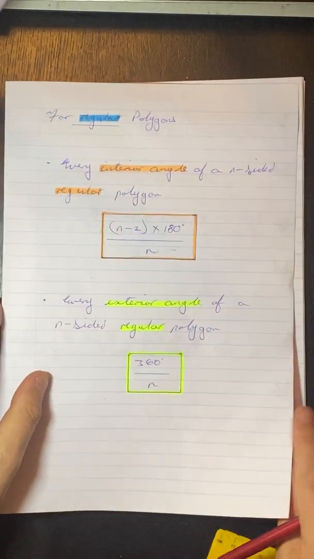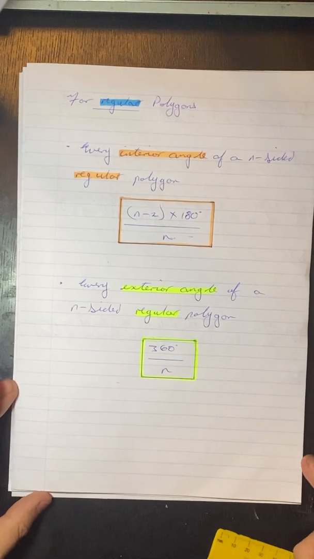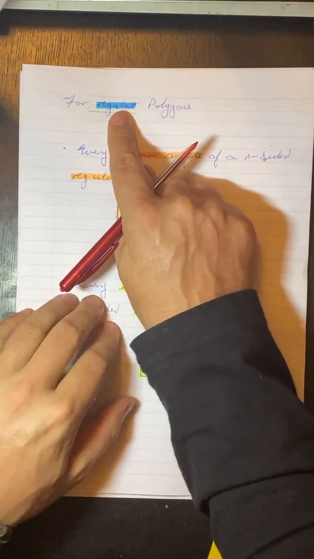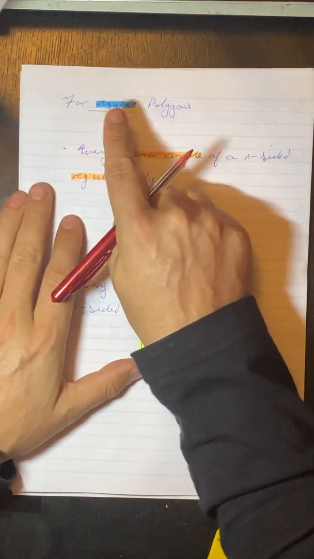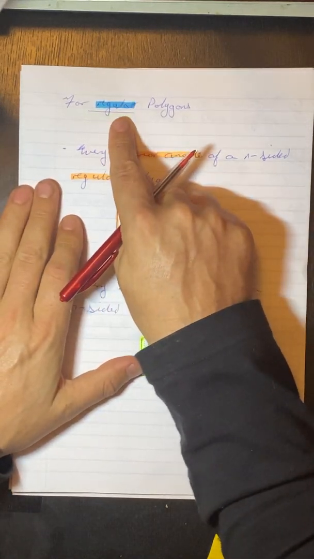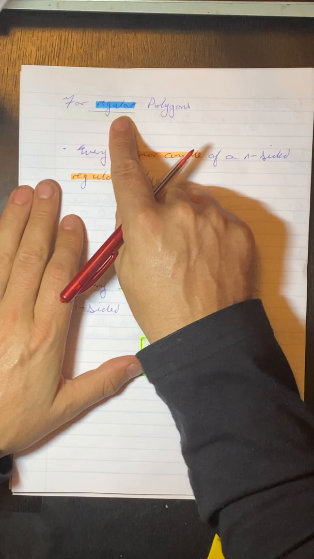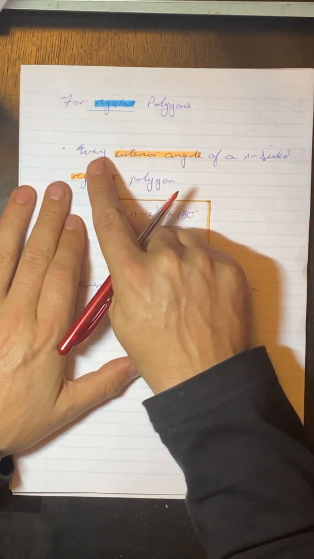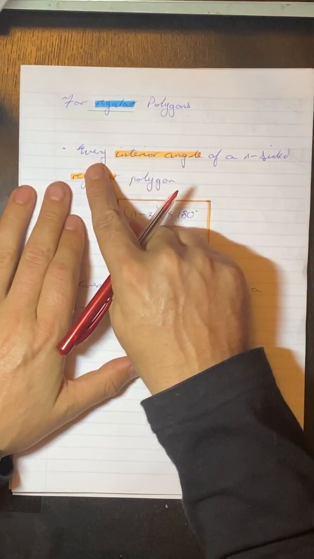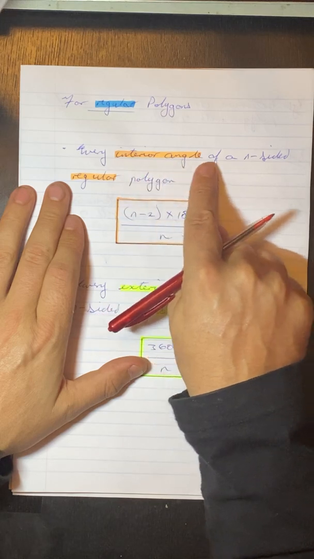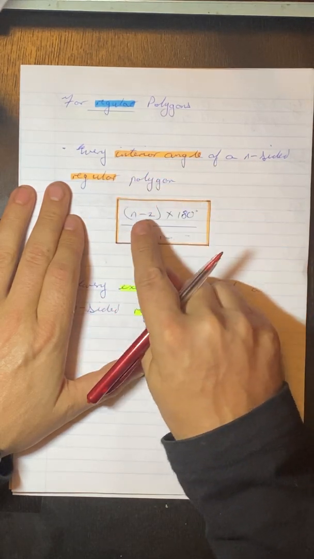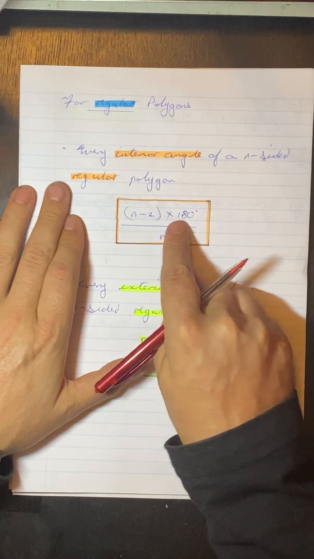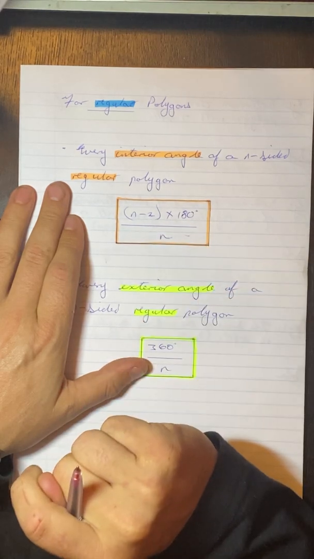Now, going on to the next one, we've got formulas for regular polygons. Always watch out for this keyword, regular. So this will work for regular polygons only, not irregular. Okay, so let's see what it says. Every interior angle of an n-sided regular polygon is n minus 2 times 180 divided by n.